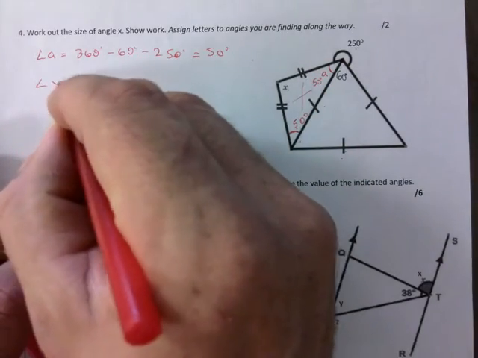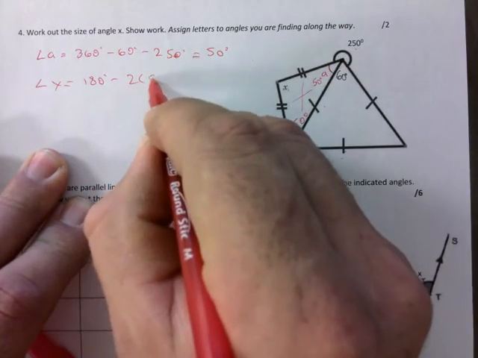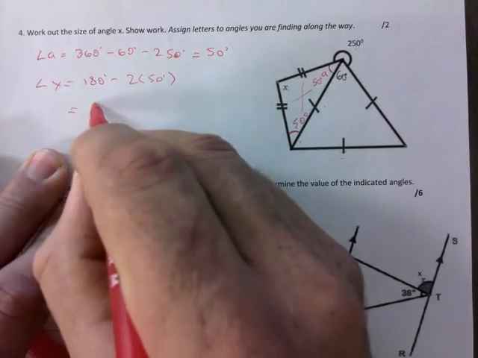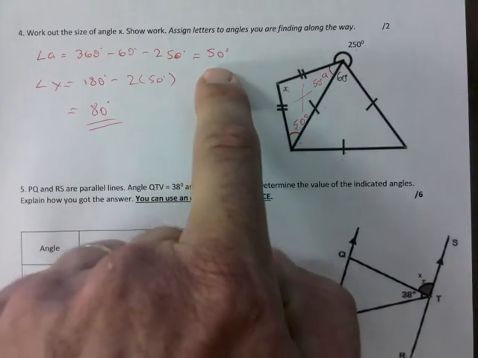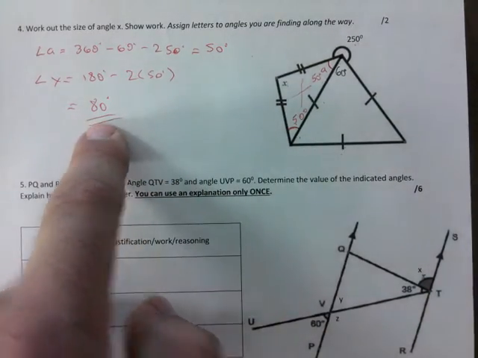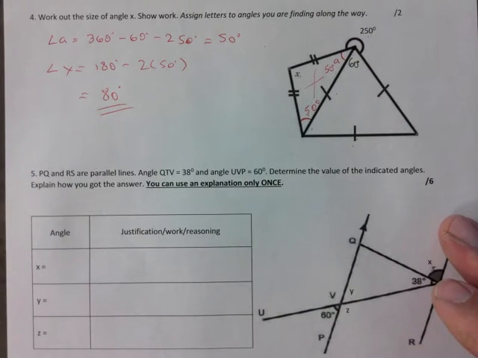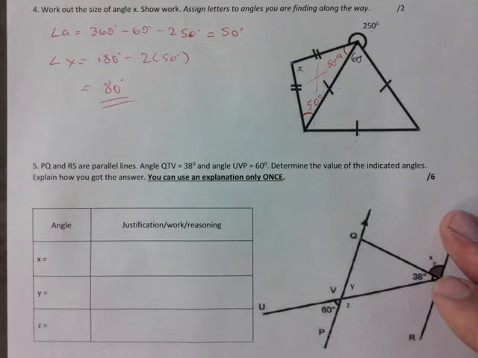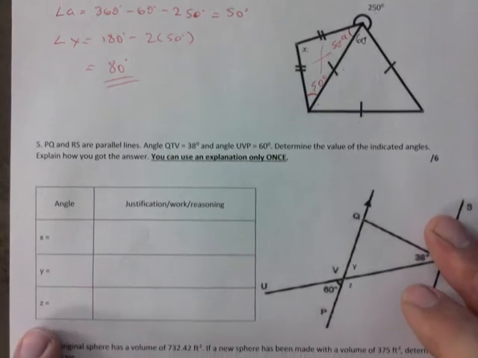So angle X would be 180 minus 2 times 50, if you'd like, right? So that's just 80 degrees. So I would give you 1 mark for figuring out the 50 and another mark for figuring out the 80. So yeah, keep that in mind. You knew everything you needed to know to figure that out. You just have to zoom in, zoom out, right? Whatever you need to do to get that.